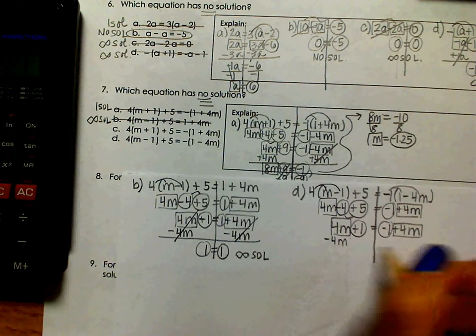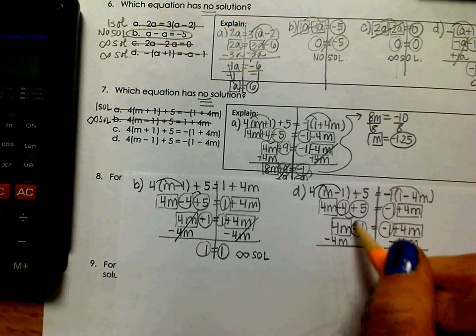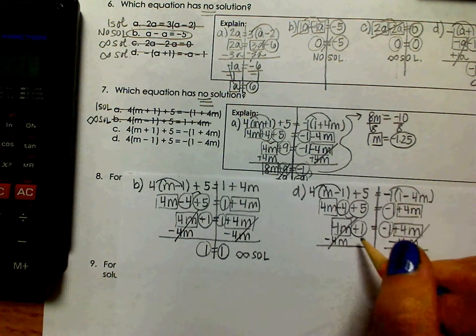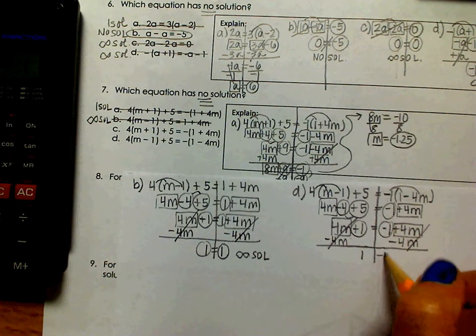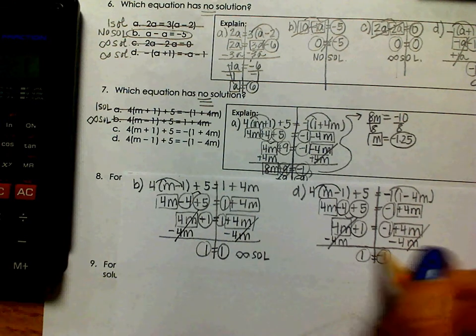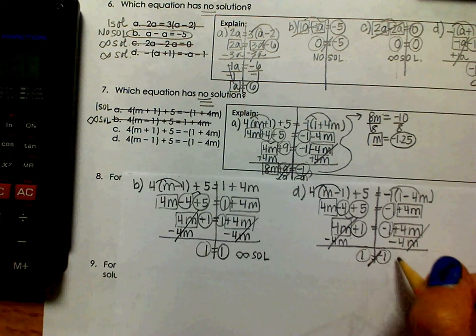Whatever you do to one side, you have to do to the like term on the other side. Bam, bam. And then all you're left with on the left side is a 1. On the right side, a negative 1 with an equals between them. Is this true? Because there's no variable, now you have to determine if this is a true statement. Is 1 equal to negative 1? No, it's false. Oh, we got lucky finally.